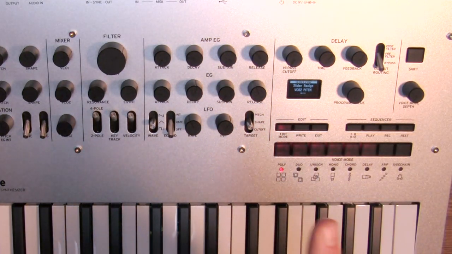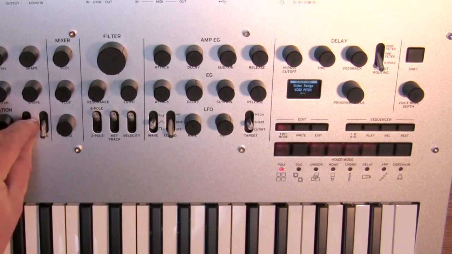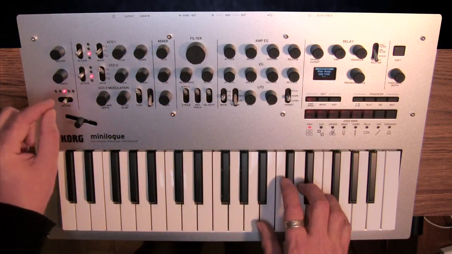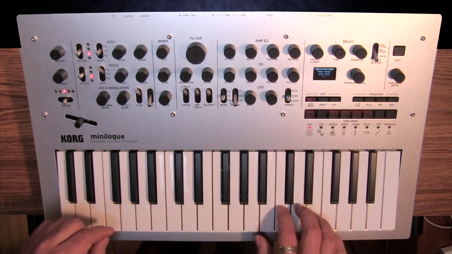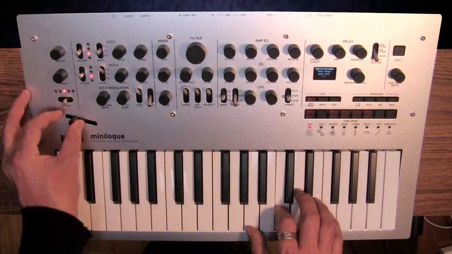Okay. VCO2's pitch, which becomes important when we have sync on. So let's hear what's going on with that.